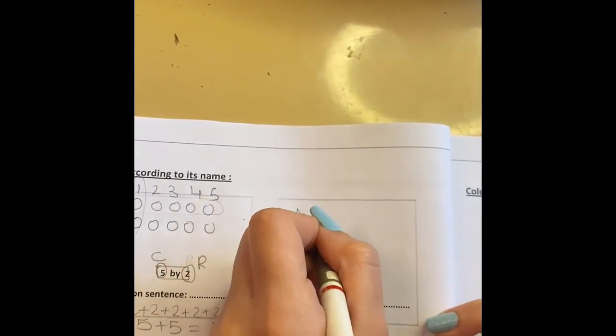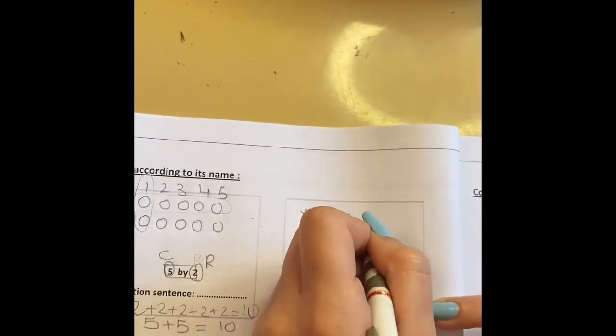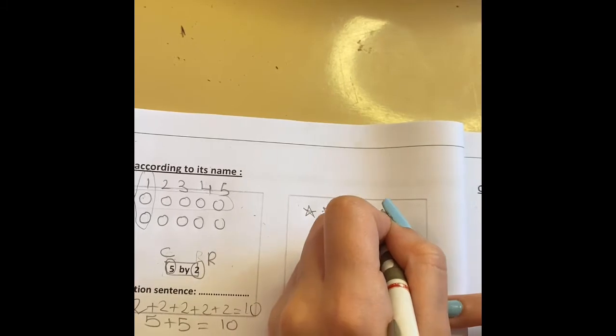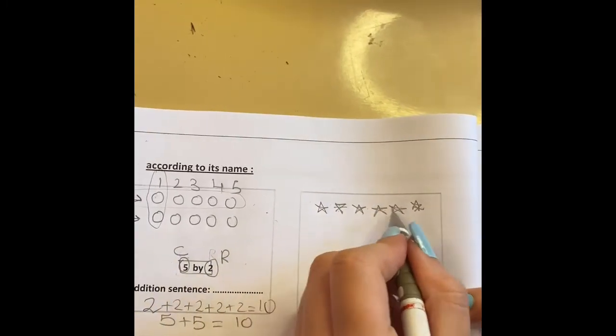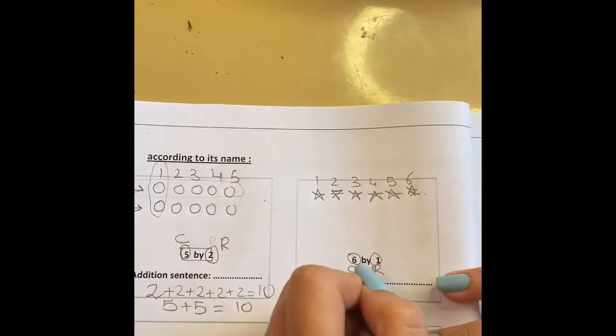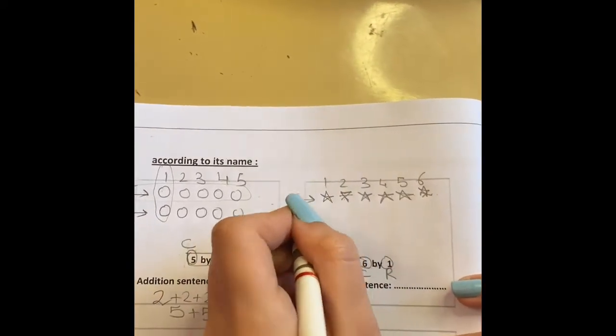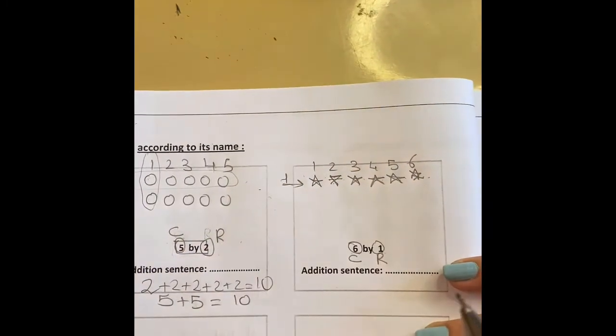The next question, we have 6 by 1. 6 is the number of columns. 1 is the number of rows. Then we will draw 6 stars. One, two, three, four, 5, 6. Okay, we will draw 6 stars by 1. We have 1 row and 6 columns.